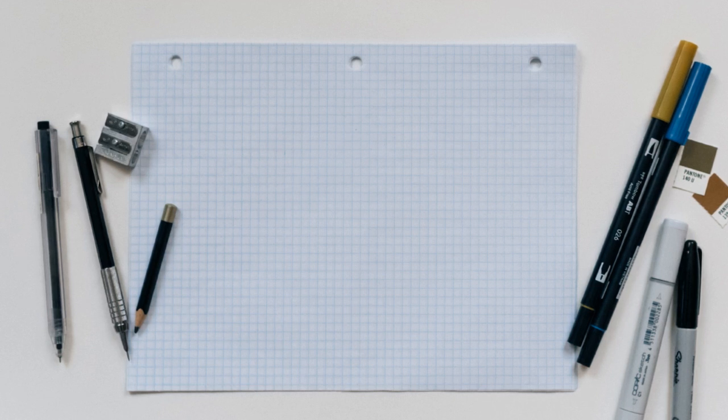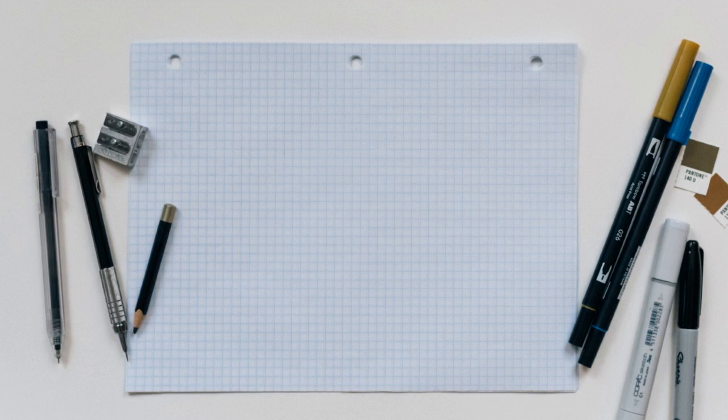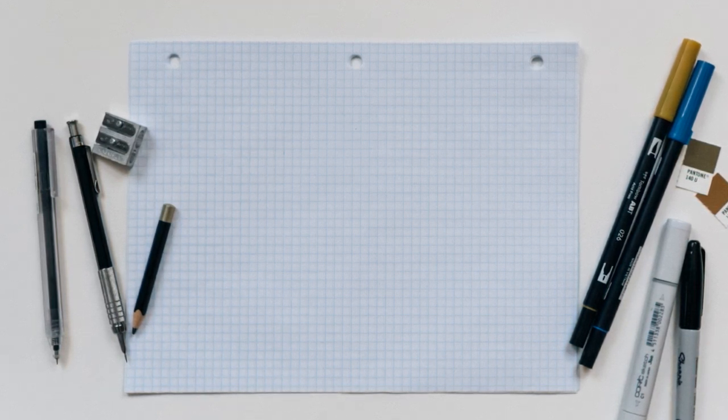Professionals are often asked to interpret graphs, but are also asked to create graphs. As we begin this process today, keep that in mind. This might be something that you need to do in your future job.